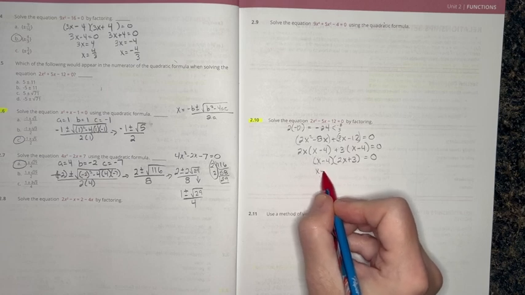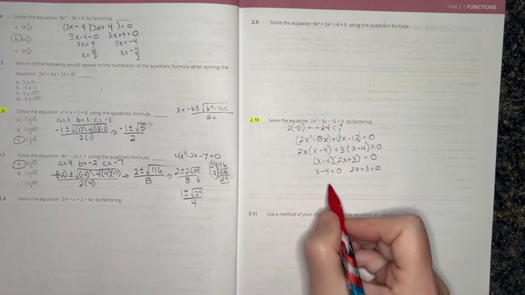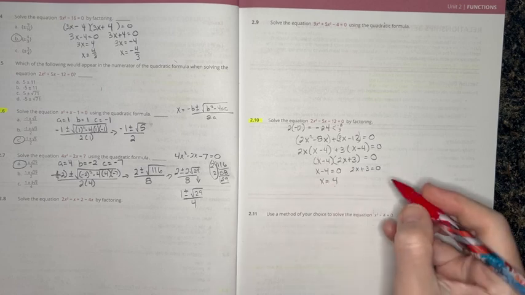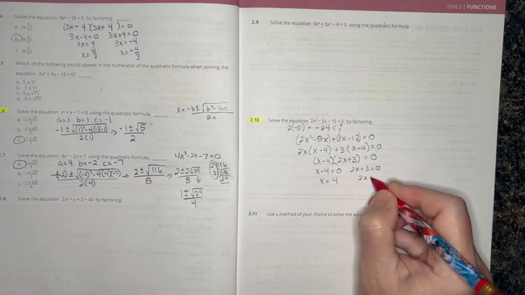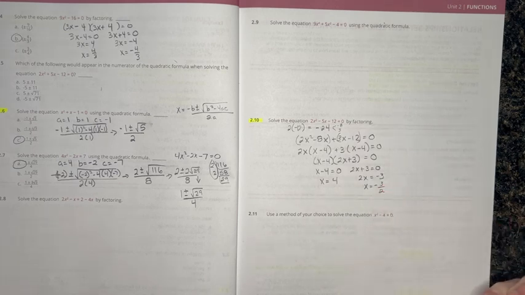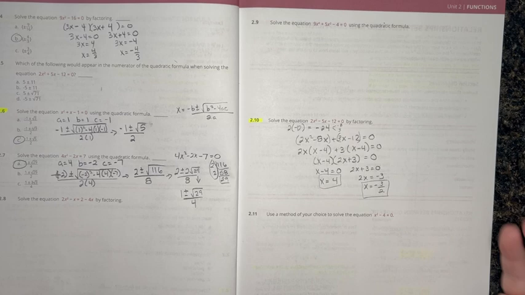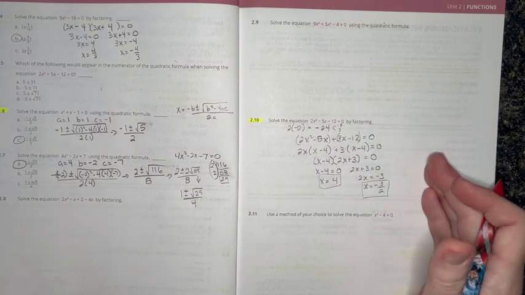So now we're going to set each part equal to 0. And here we have x is equal to 4. And 2x is equal to negative 3. So x is equal to negative 3 over 2. They want you to solve the equation. This is enough for me. Okay?